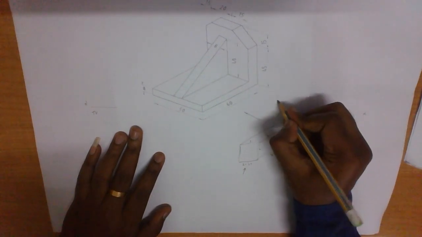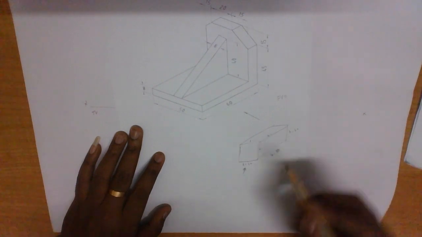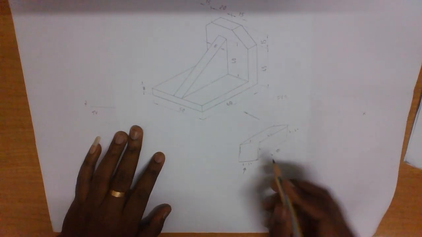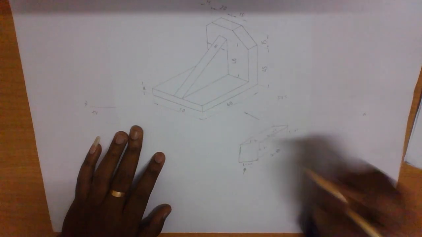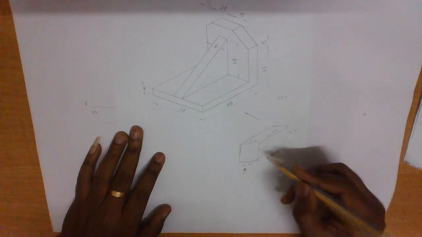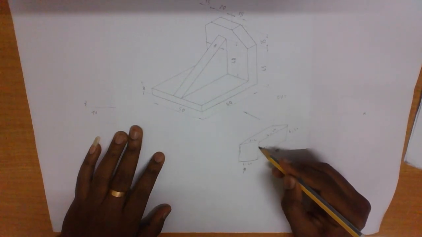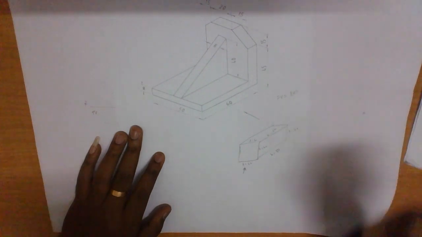Now while looking from the front view, you can see your length and height. Height is 60, breadth is 50, and length is also 60, right? While looking from the front view, you can only see the length and height, right? You cannot see all those things. So while looking from the front view, I can see the length and height.